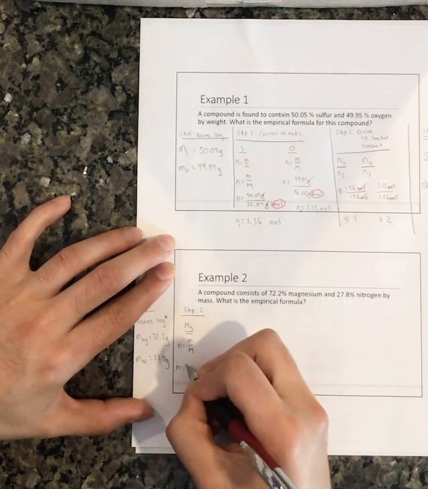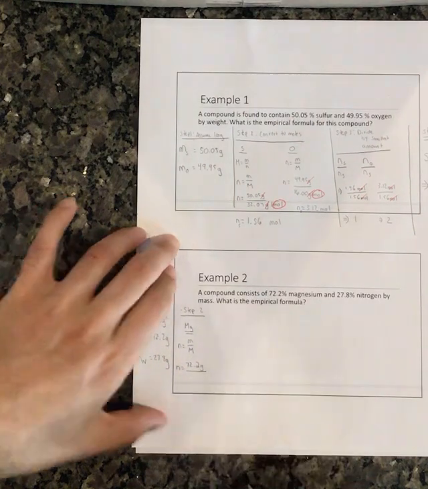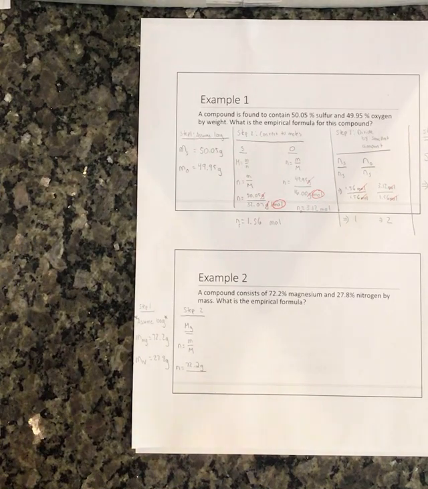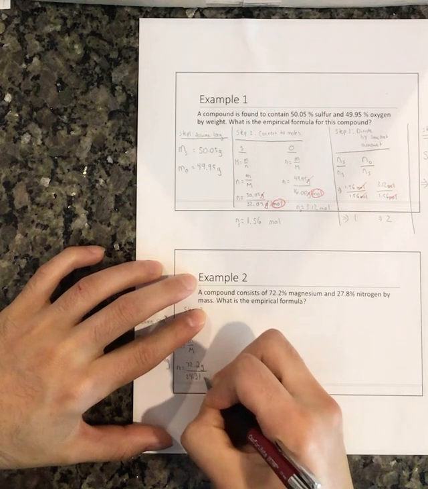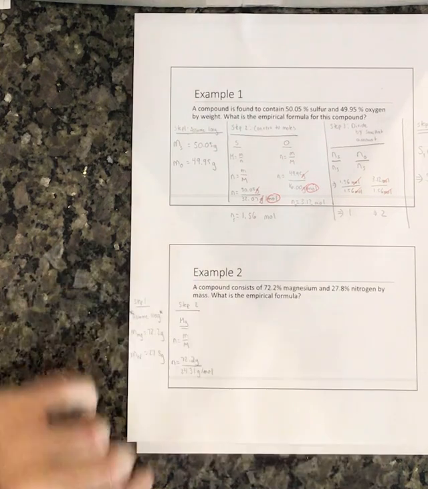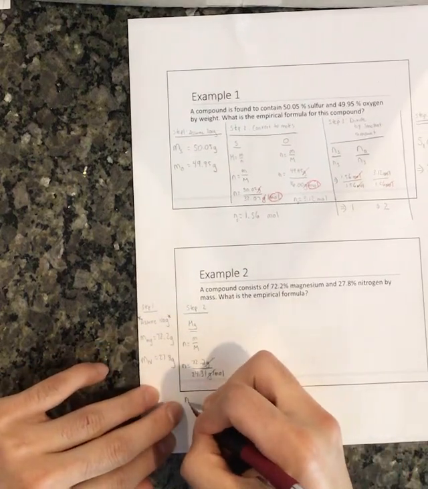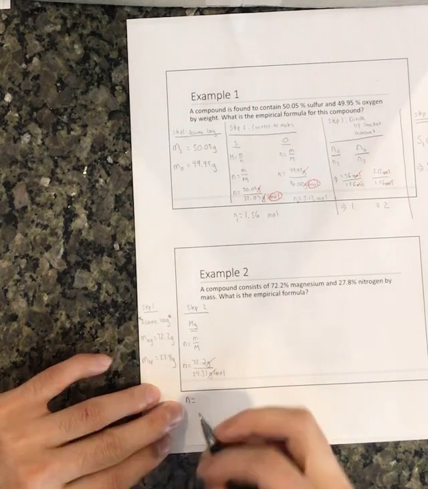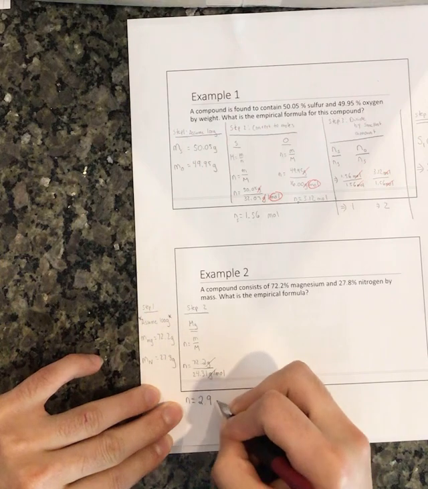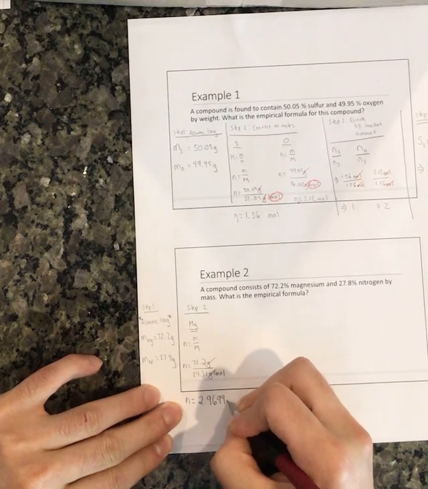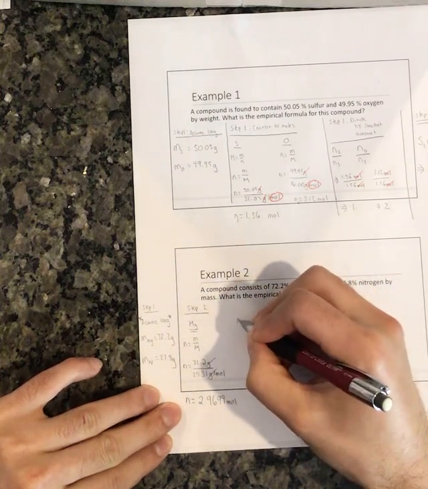So my moles is going to be 72.2 grams, because that's the mass of magnesium, divided by the molar mass of magnesium, which is 24.31 grams per mole. Grams and grams cancel out, and I'm left with moles. Now this one I took more decimals to be a little bit more accurate, like I said in the previous question. I got 2.9699 moles. Okay, and lastly I need to do nitrogen over here.